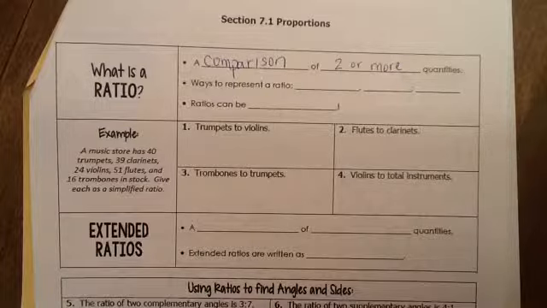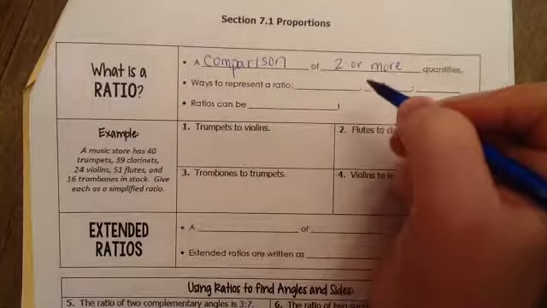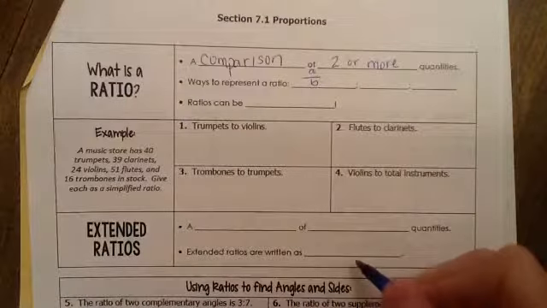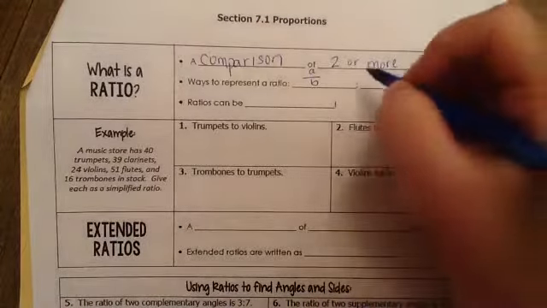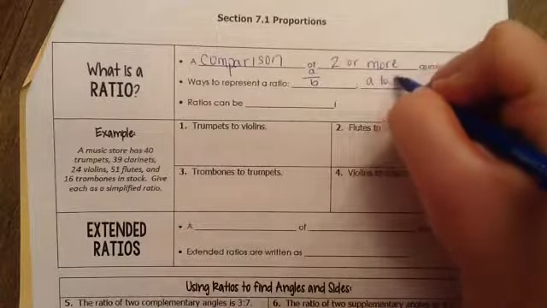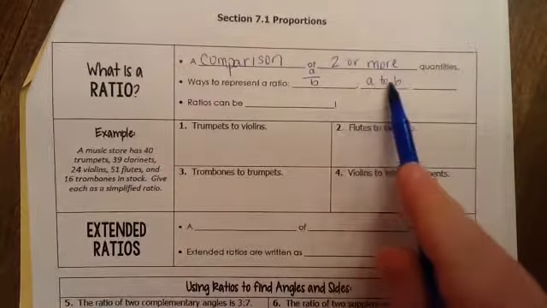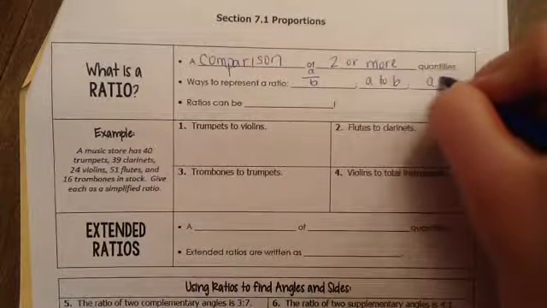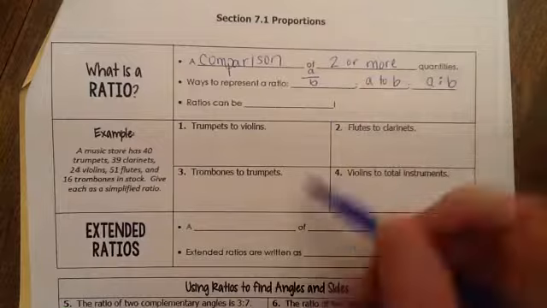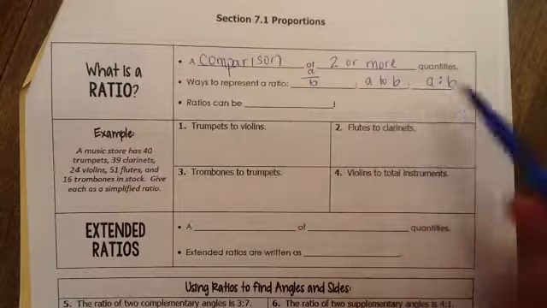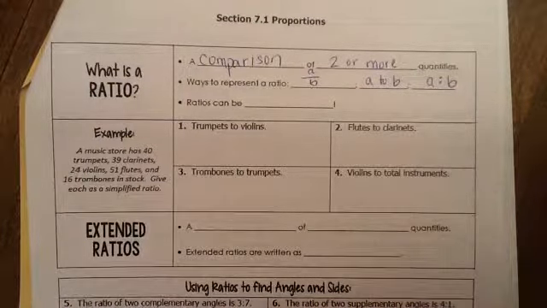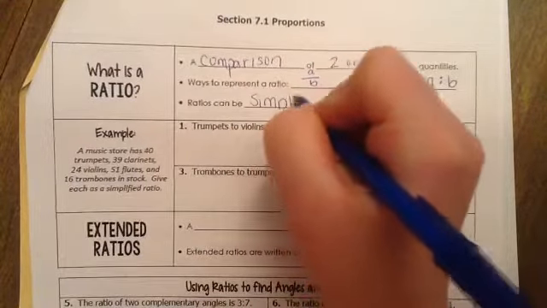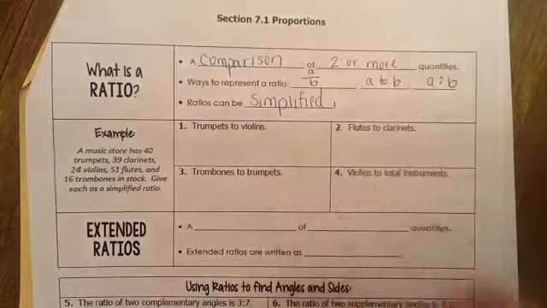There are multiple ways to represent a ratio. The most common typically is a fraction in simplified form. You also could say A to B. There are 5 girls to every 3 boys. Or we could say A to B. They're all read the same way: A to B. Ratios can be simplified, and I want all your fractions, if you choose to write it as a fraction, simplified.